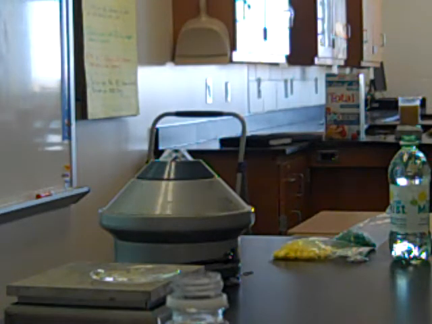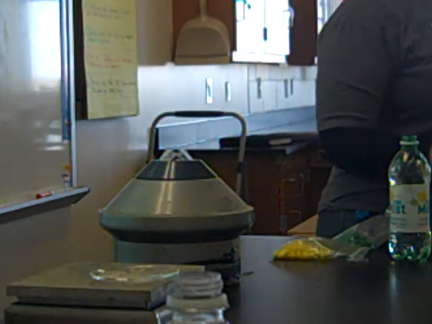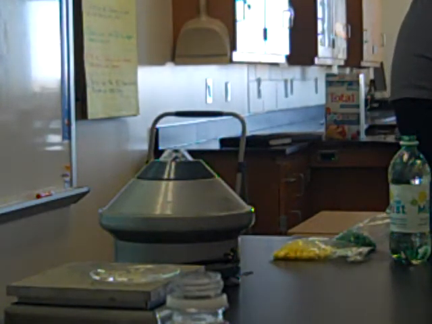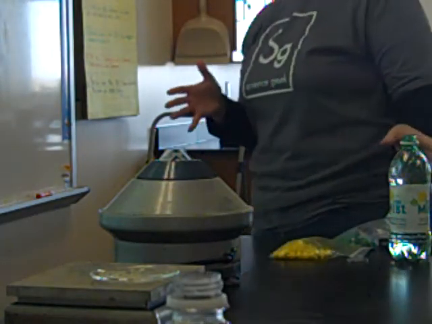Alright, so here, salt water is another one of those mixtures that you can't see all the bits in. Once you put the salt in the water and give it a good stir, you can't see the salt anymore. Okay. Mixtures can be physically separated.